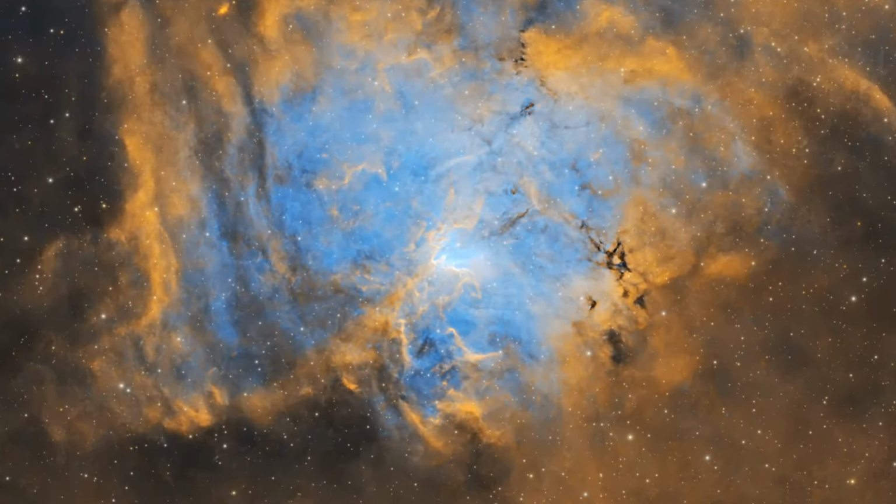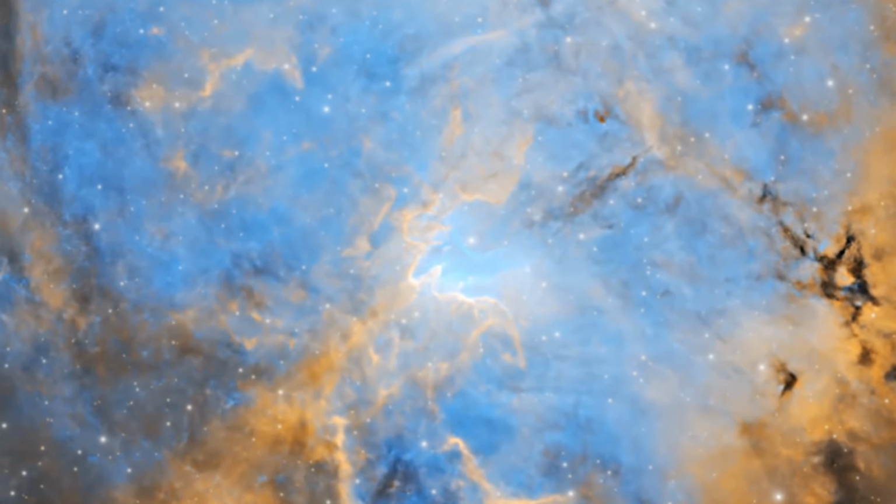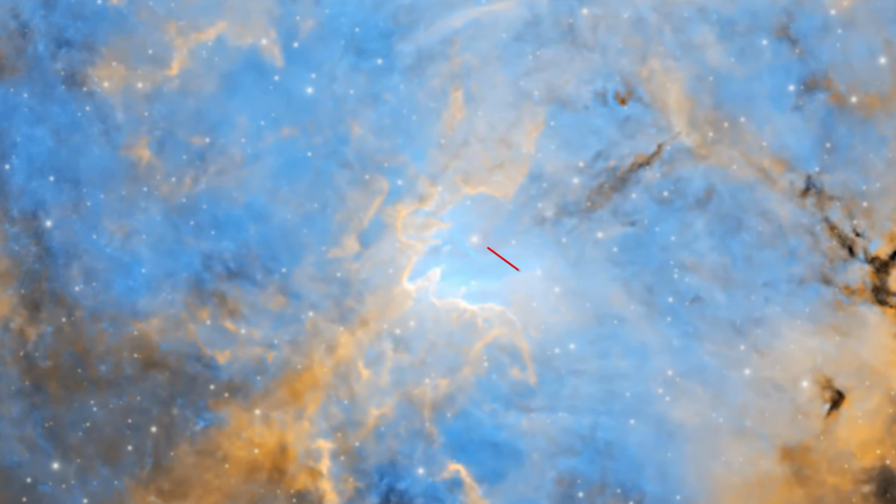And here's a fun fact: that footprint shape isn't just visual coincidence, it's actually a wind-blown bubble created by the central star BD+5886.